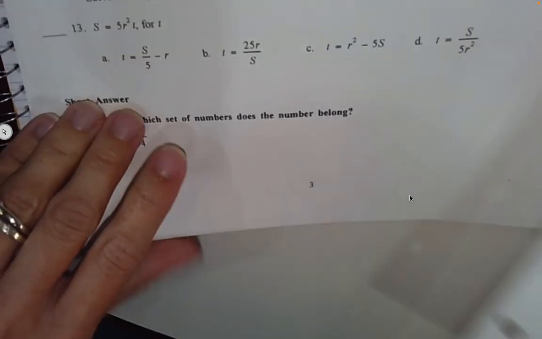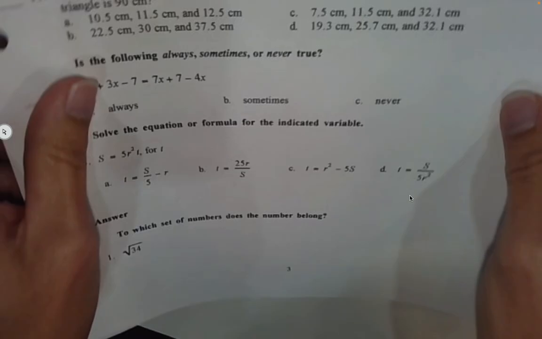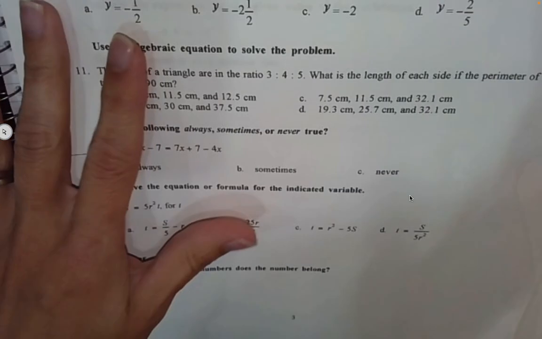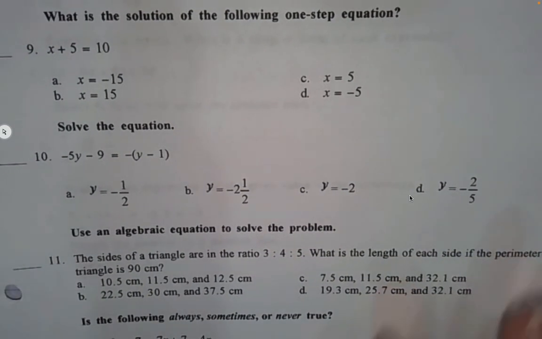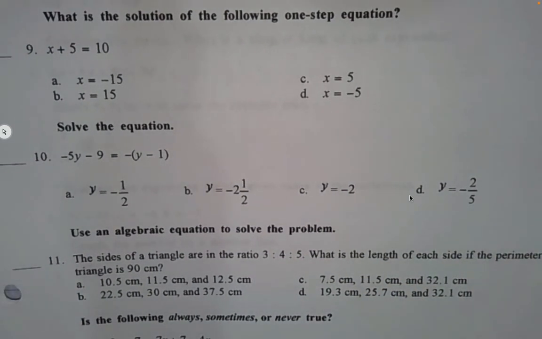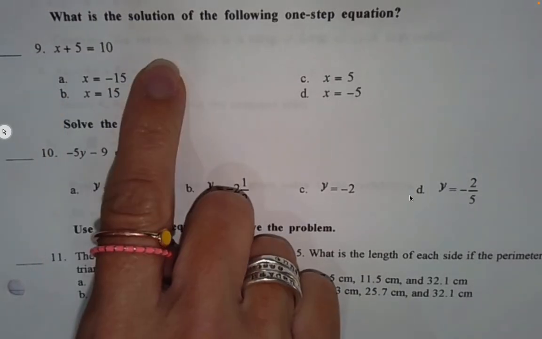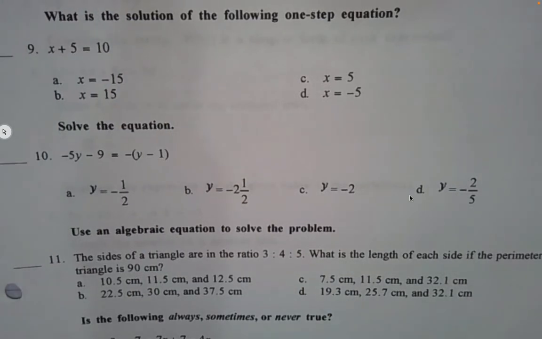I'm not going to do number 8 just because of time. I want y'all to get y'all's other paper out in a second. Number 9, though, there's one like number 9 on there. Okay, so you could plug and play. What does that mean? Just plug in the answers and see what works, right? But I'm actually going to work it out.